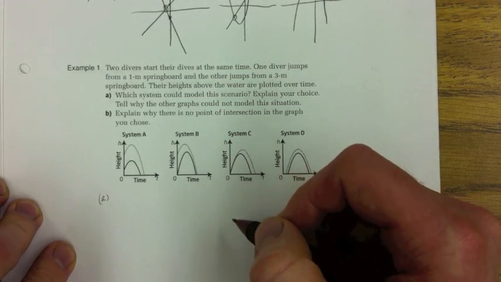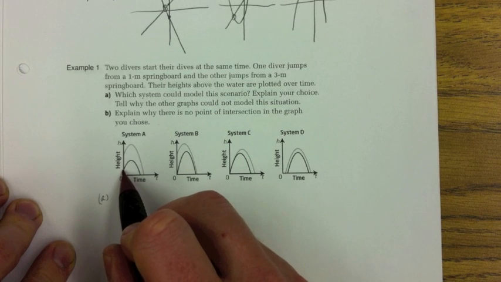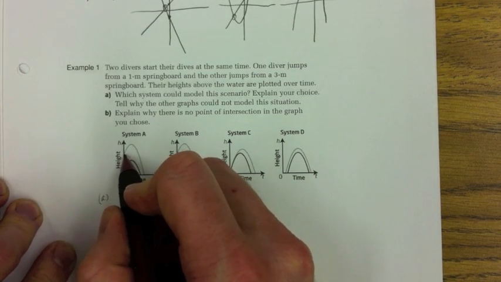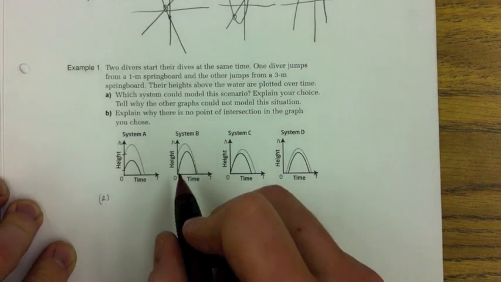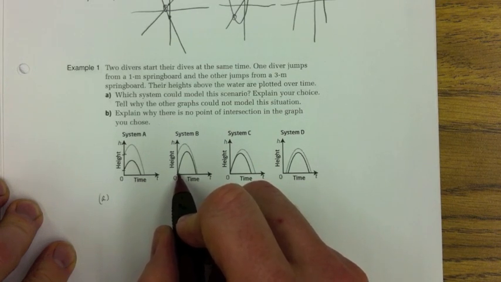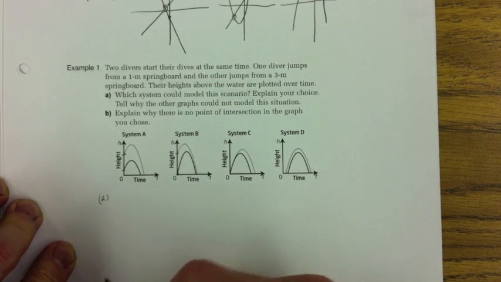If you take a look, for example, at system A, when the time is 0, we've got one diver, it looks like about 1 meter off the ground, and a second diver about 3 meters off the ground. Maybe that's the system of equations that models this situation. If you look at system B, we've got one diver starting at a height of 0 and the other diver starting at a height of 3. All right, that's two divers starting at different heights.